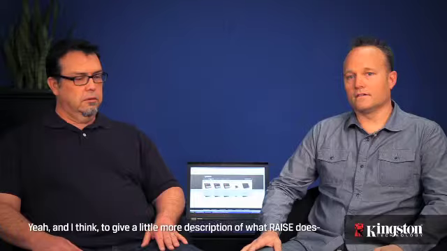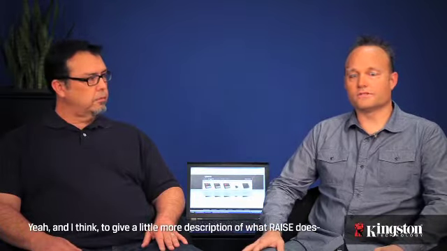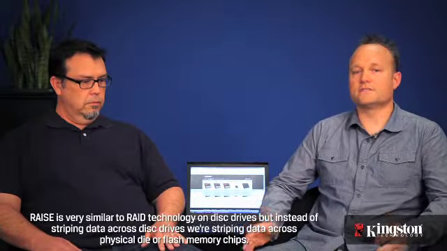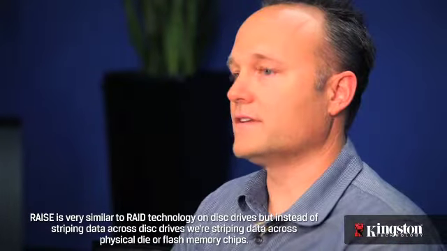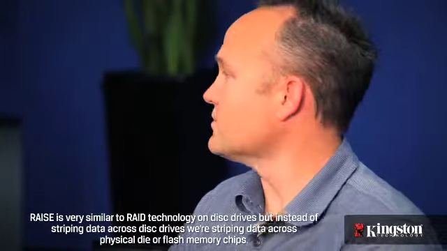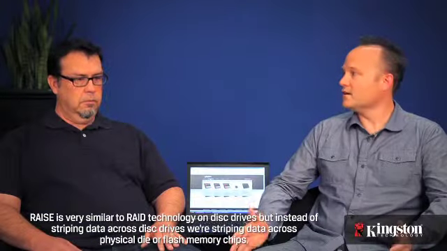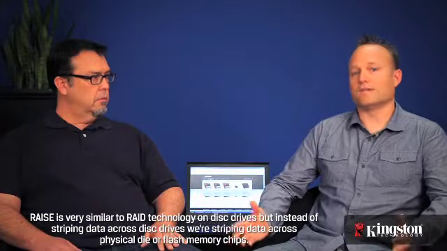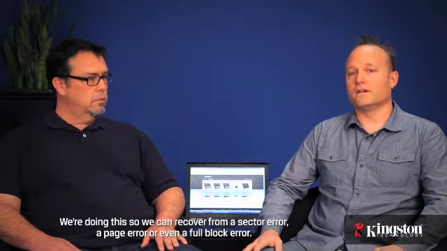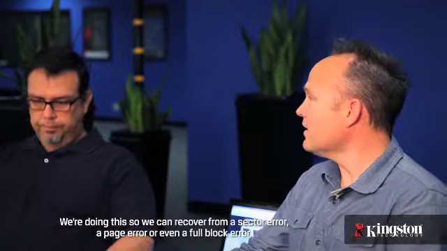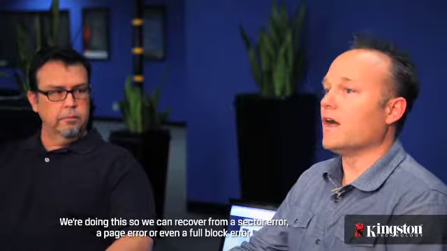Yeah, and to give a little more description as to what RAISE does, RAISE is very similar to RAID technology on disk drives, but instead of striping data across disk drives, we're striping that data across physical die or flash memory chips. And we're doing this so that we can recover from a sector error, a page error, or even a full block error.